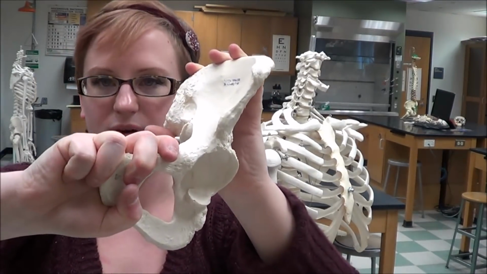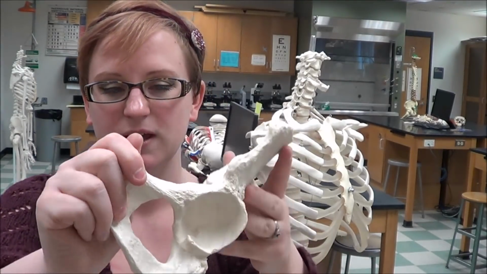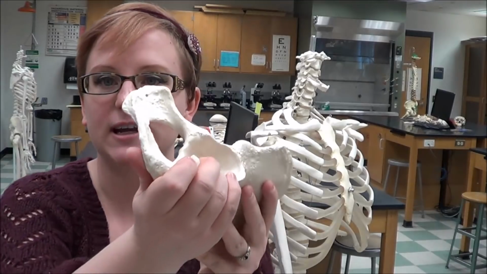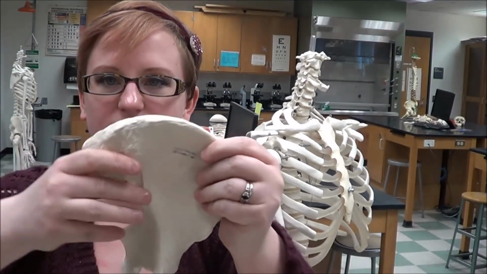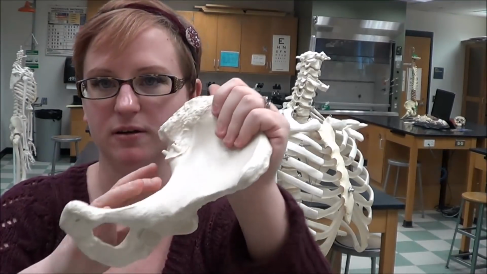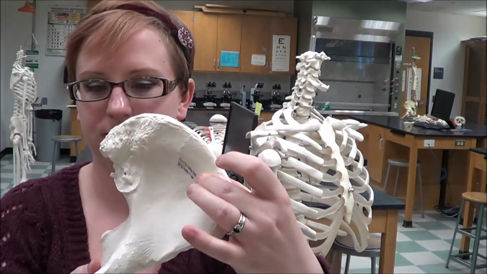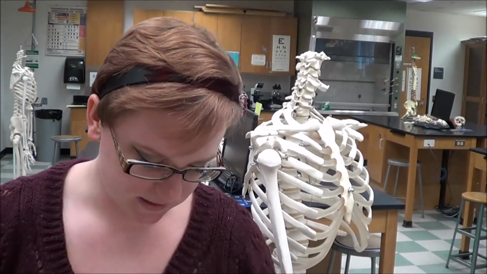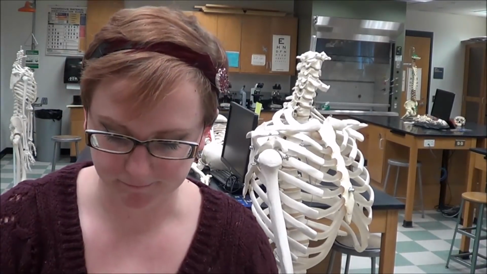This is the pubic bone, which makes sense if you think about the pubic region. You sit on your ischium. So this is your ischium. And then this big wing, the pelvic crest, this is your ilium up here. So pubic bone, ischium, ilium. Okay? Next is your leg bones. I know that was super exciting.